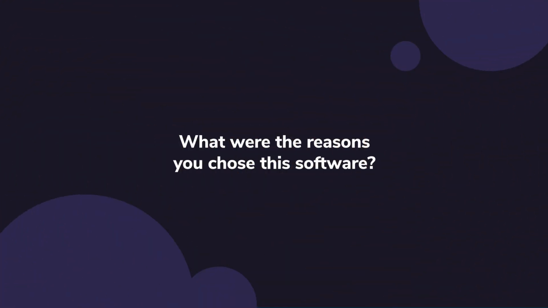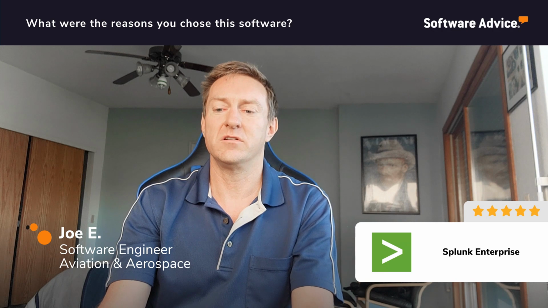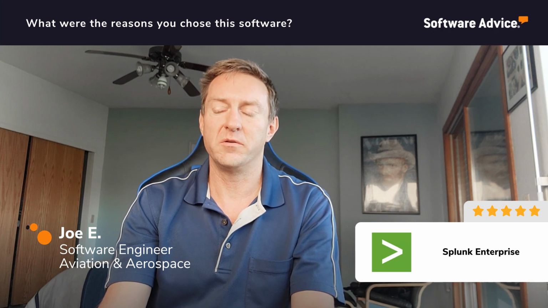We chose Splunk Enterprise because a related project was having great success with it, and they had a similar data set that we were going to be using, so they strongly recommended that we use it. And they were correct. We were able to develop our own searches, our own dashboards, and for the type of data we had, Splunk worked beautifully, and it came up with everything that we needed.